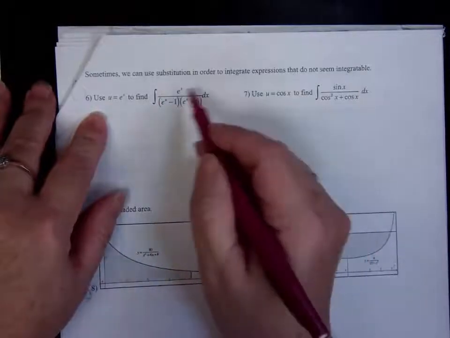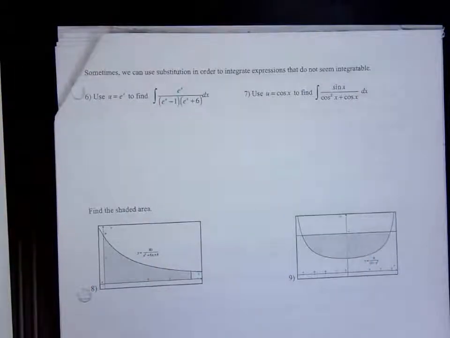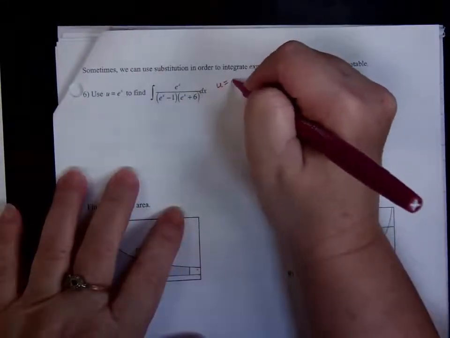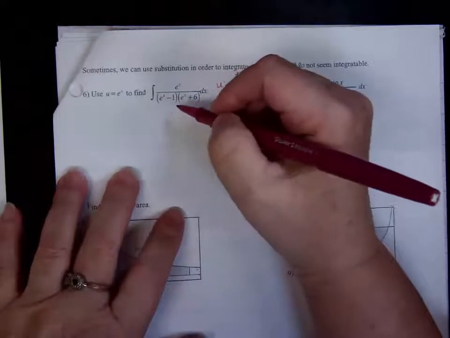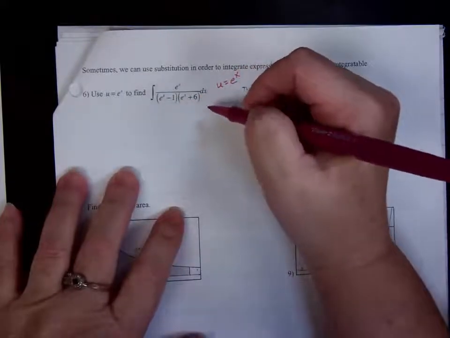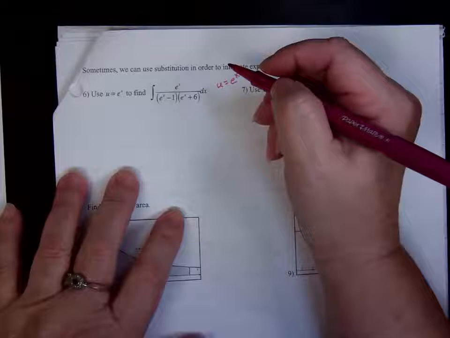So if you look at the first one, it kind of looks like what we've been doing, but instead of x minus 1 and x plus 6, we have e to the x minus 1 and e to the x plus 6. So what we're going to do is a u substitution that's a little bit different. U is not the denominator, u happens to be this time e to the x, because I wanted to say u minus 1, u plus 6, and then I can use the partial fractions on it.